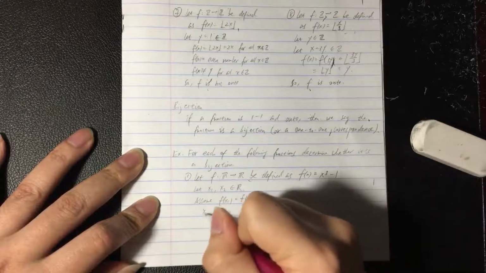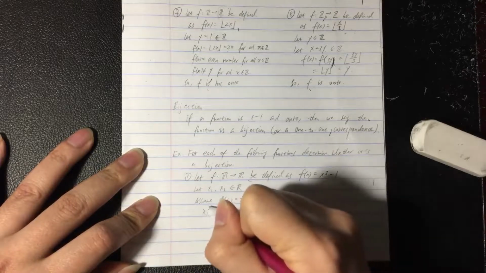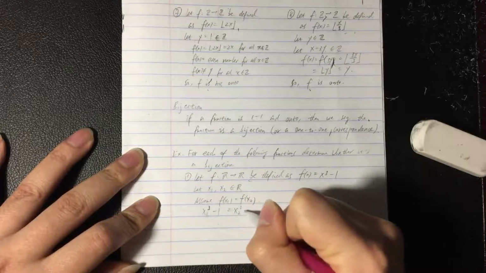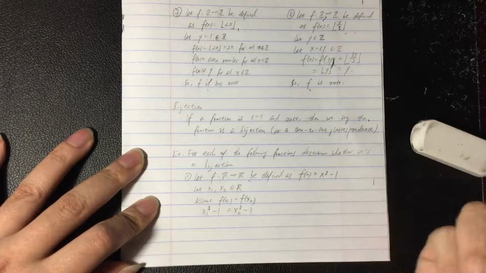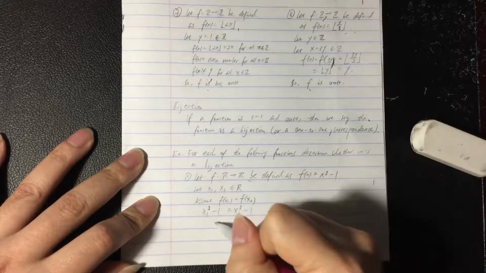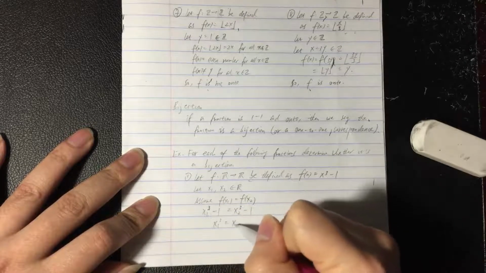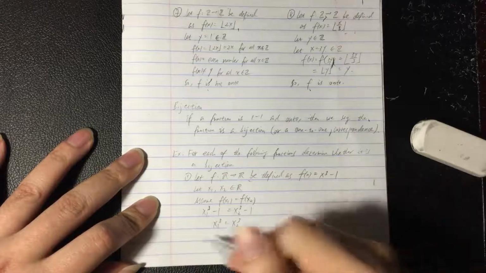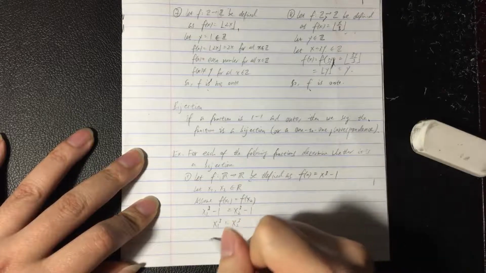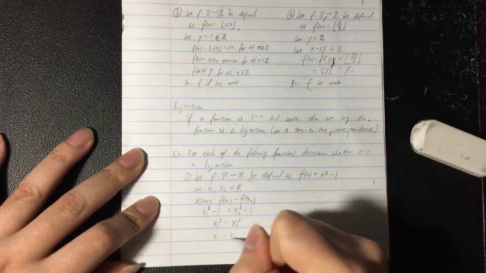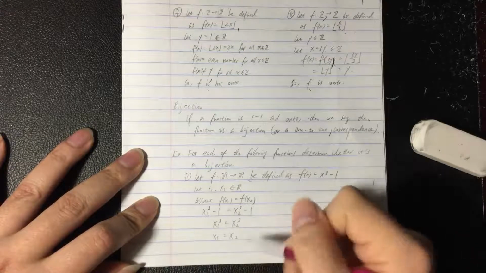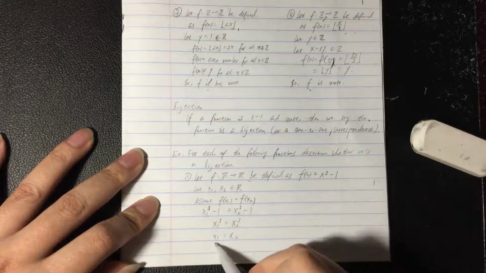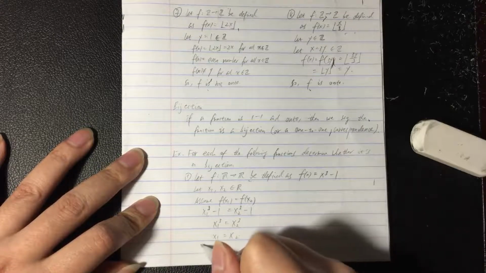I have x1 cubed minus 1 equal to x2 cubed minus 1. Add 1 to both sides, I have x1 cubed equal to x2 cubed. Then I take the cube root on both sides, and I get x1 equal to x2. So f of x1 equal to f of x2 implies x1 equal to x2. That means f is one-to-one.